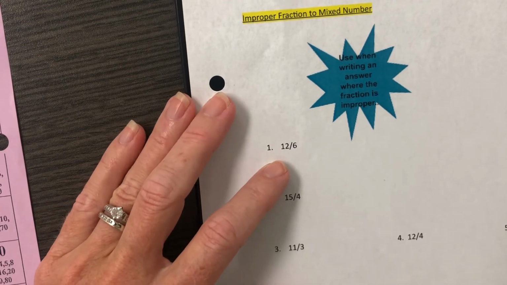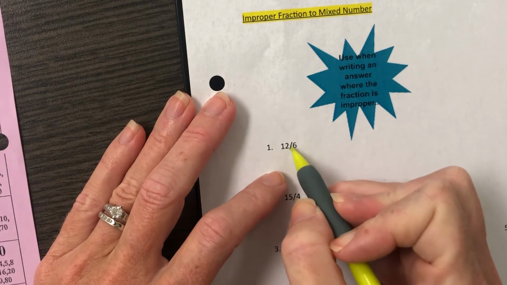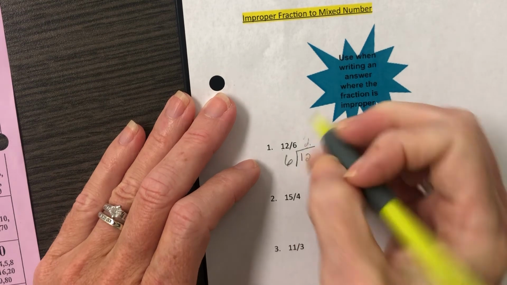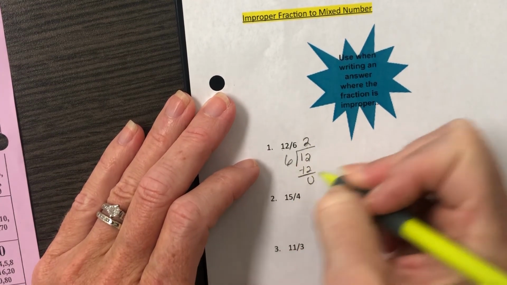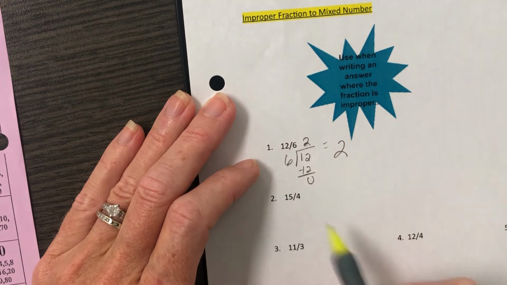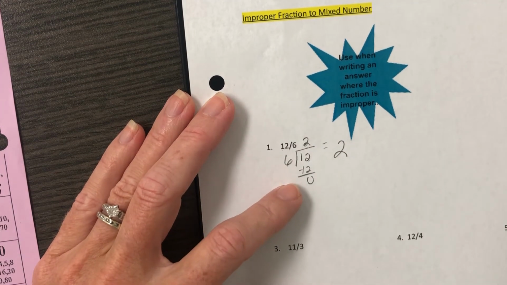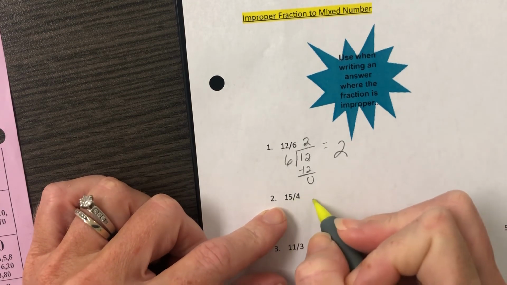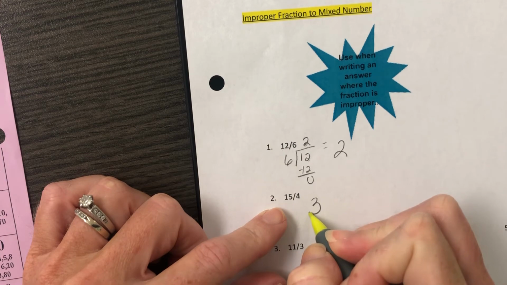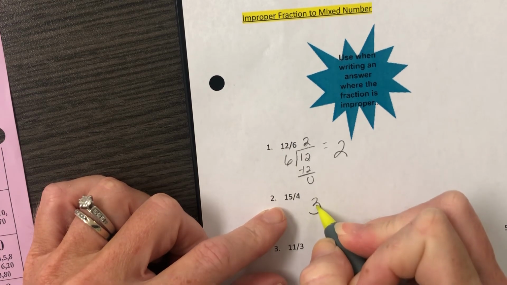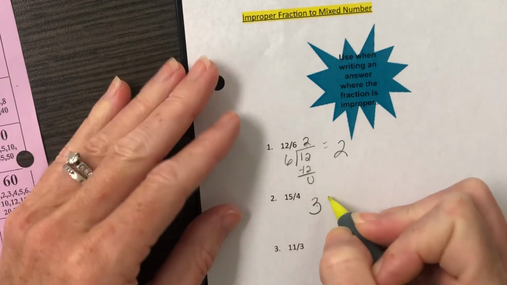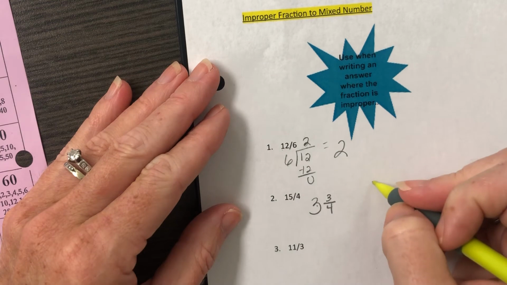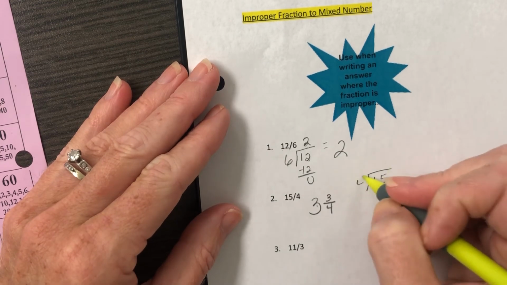In order to change an improper fraction to a mixed number, we divide. 12 divided by 6, like this. And we get 2 with no remainder, so our answer is just 2. 12/6 is 2 wholes. Here, if I divide 15 divided by 4, 4 will go into 15 3 whole times. 4 times 3 is 12, so that 13, 14, 15, that leaves me with 3 as a remainder out of 4, 3 3/4.